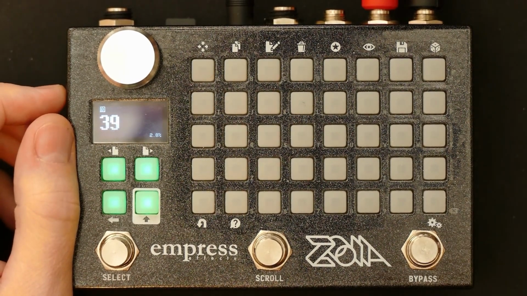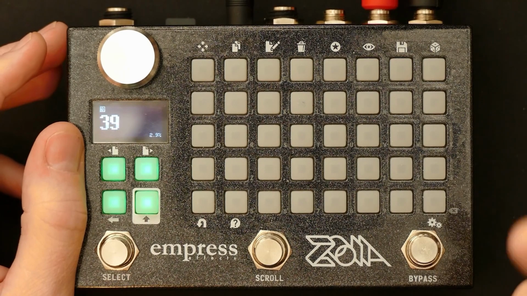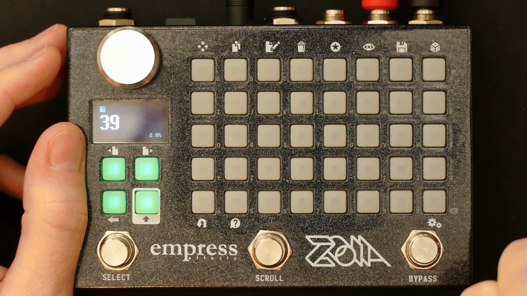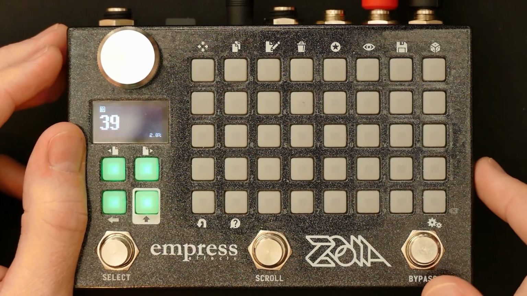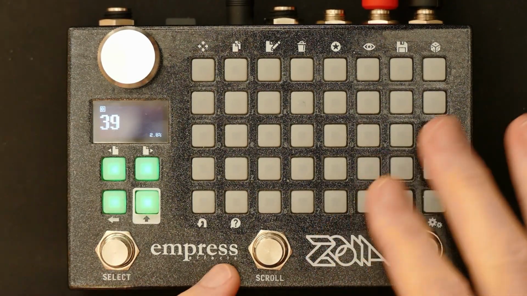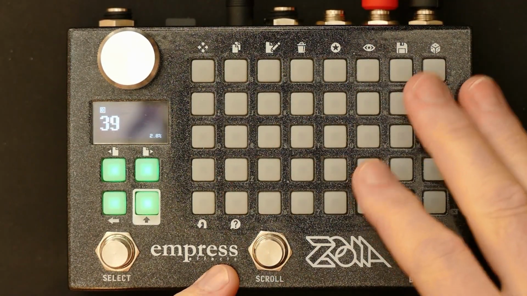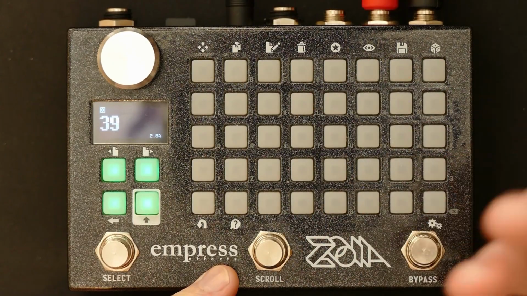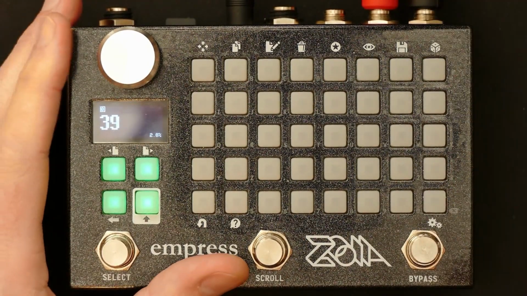Today I've got a very basic tutorial for you. I did actually say last time that I would show you how to make the pixels on, or the pads on the Zoia, respond to the volume of my voice.